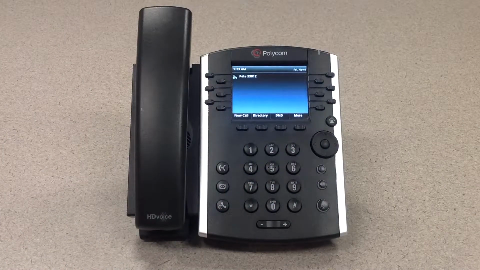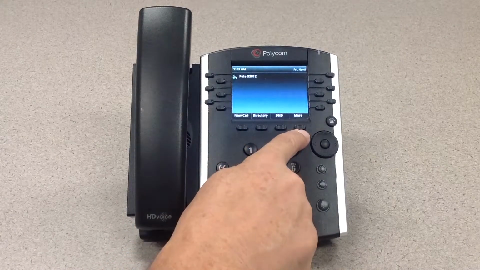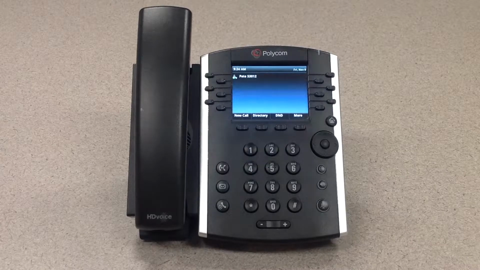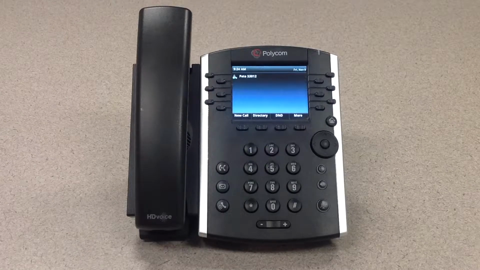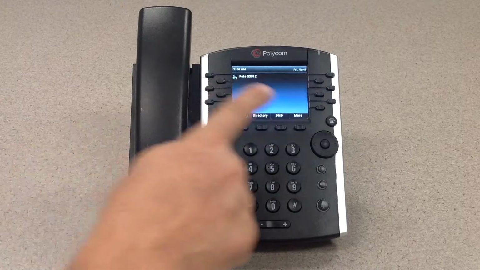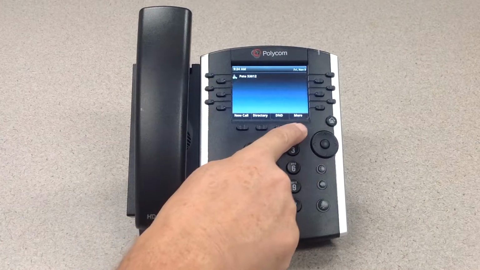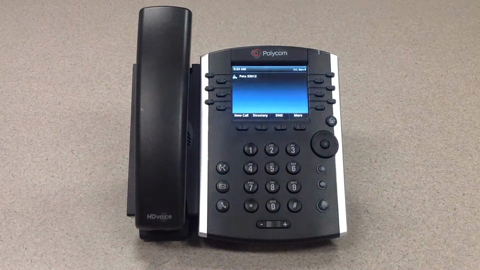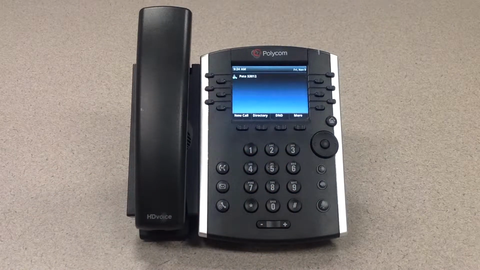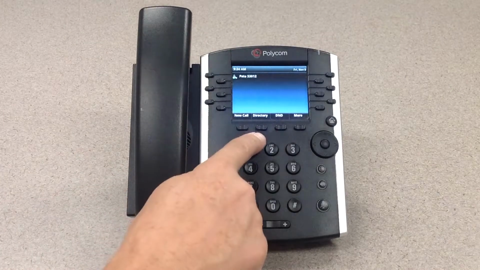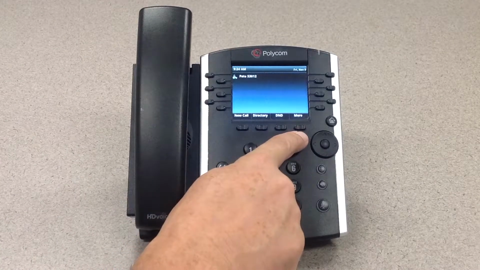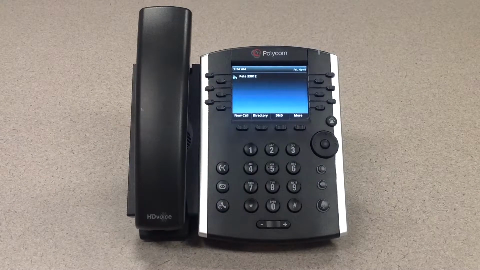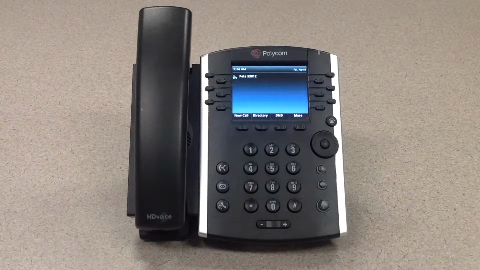Along the bottom of the display, you will see 4 soft keys. The words here will change depending on what state the phone is in, and will provide you options that you can use at that moment. Sometimes you will see the rightmost soft key labeled as More. This means there are more than 4 options that the phone can do at this time. In an idle state, you will see only 4 options: New Call, Directory, Do Not Disturb, and More. Just remember, you need to press the 4 soft keys below the words and not the words themselves. This is not a touchscreen.